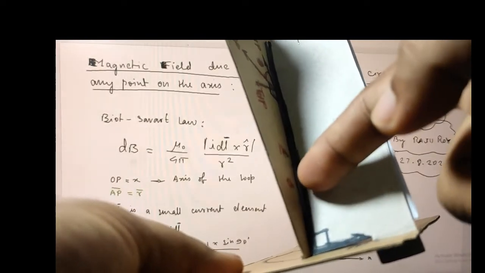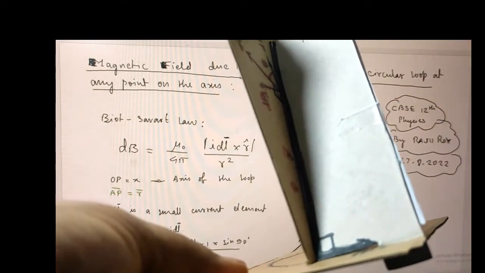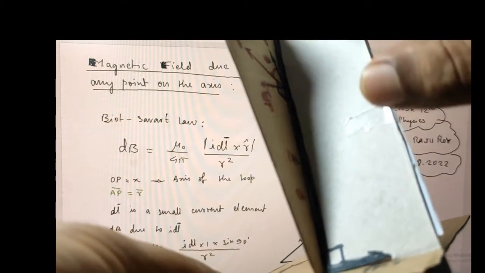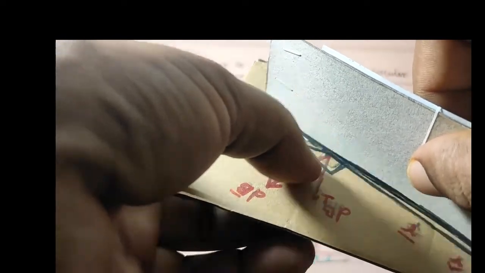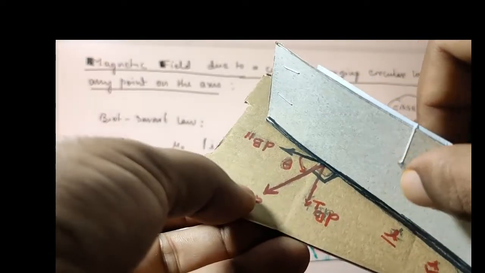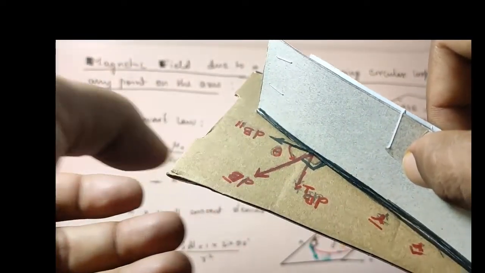When you go from I dl to r, it is anti-clockwise. So it will be perpendicular to this plane. This dB, I dl cross r, will be perpendicular to this plane. So dB will be perpendicular like this.